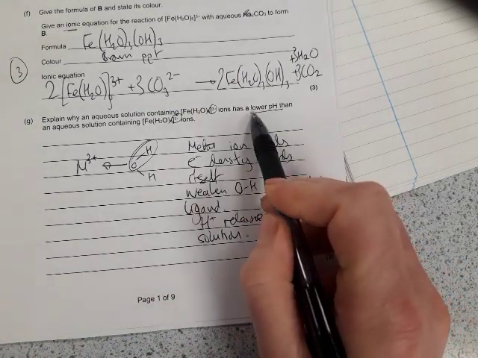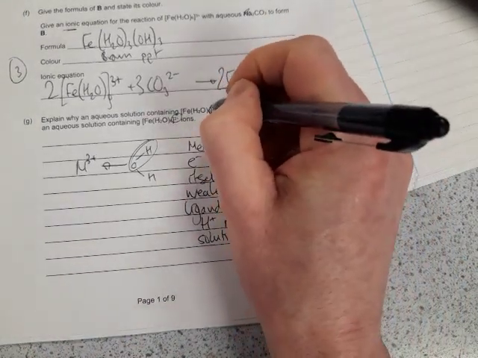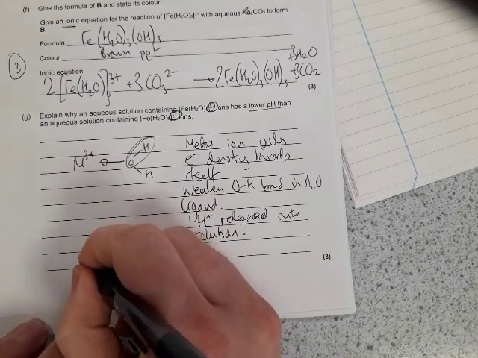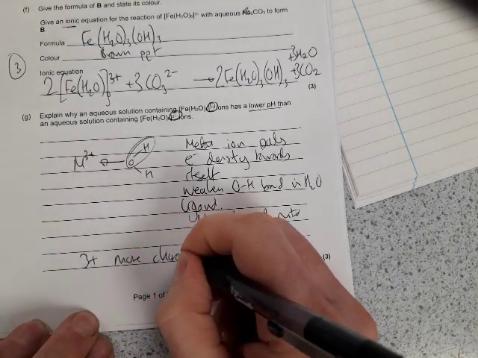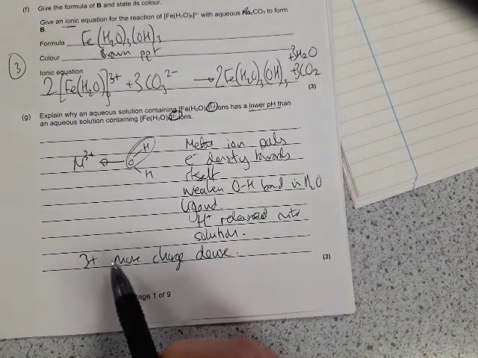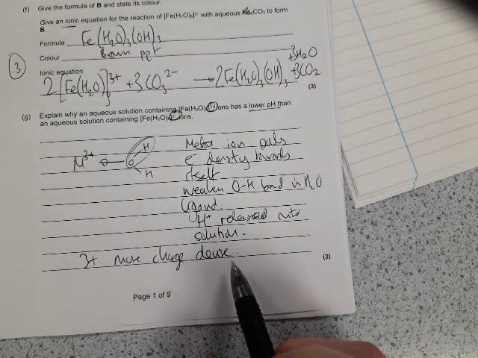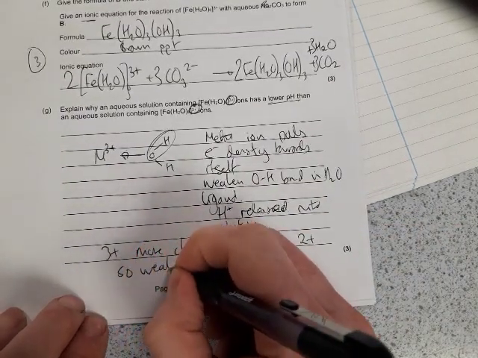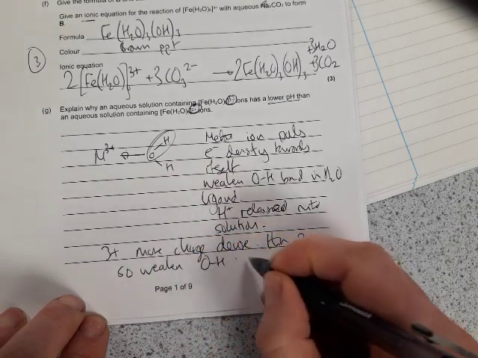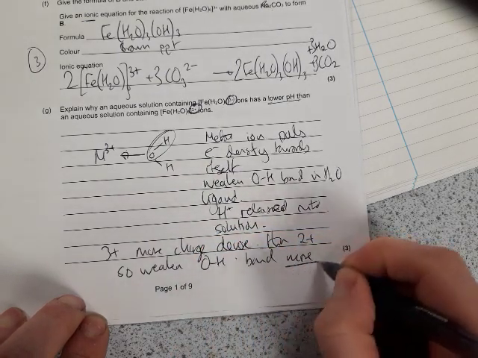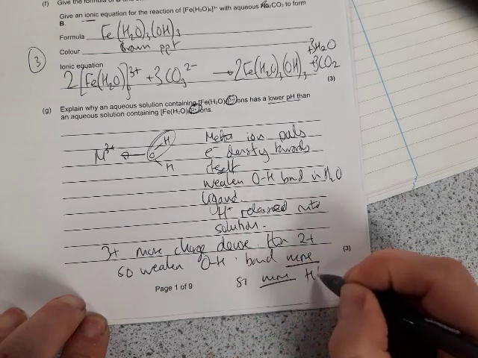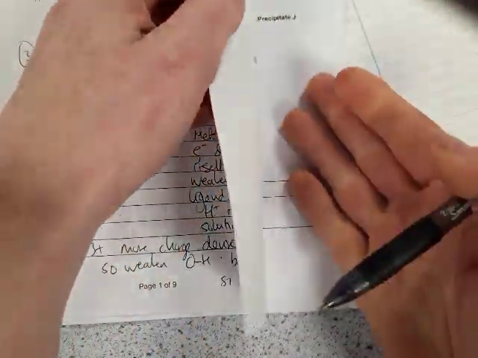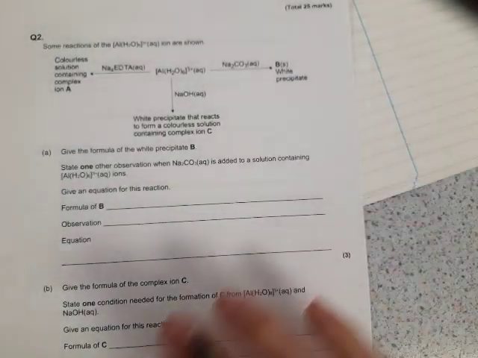That just says why they are acidic. But why does the 3 plus make it more acidic than the 2 plus? Well, the 3 plus ion is more charge dense. They will also accept it's got a higher positive charge and it's the same size. So it's more charge dense than the 2 plus. So it weakens the OH bonds more. So more H plus is released. There's lots of ways of arranging that, but basically 3 plus are more charge dense than 2 plus, so more H plus are released.